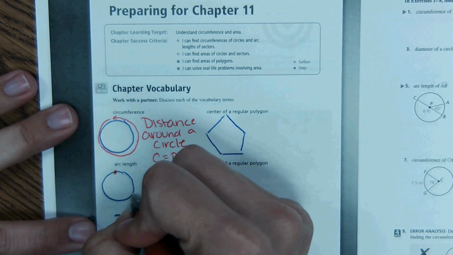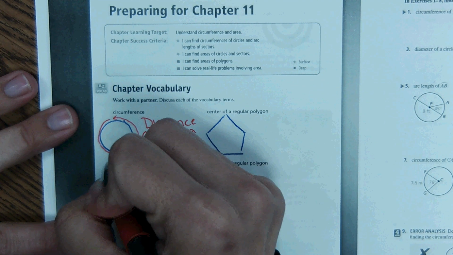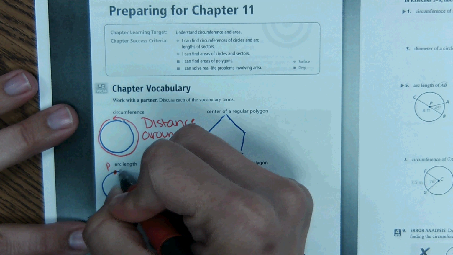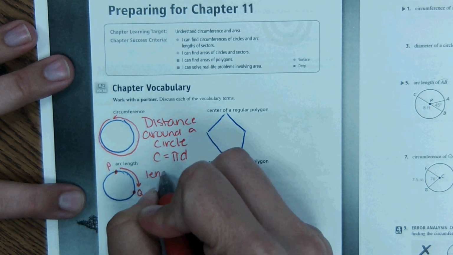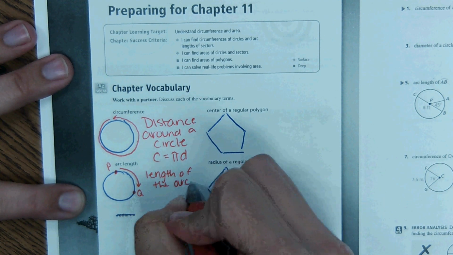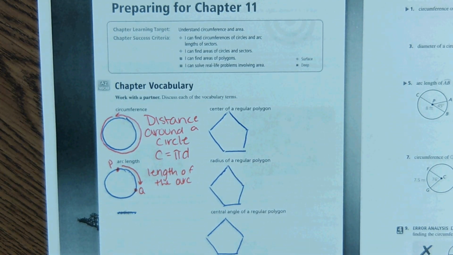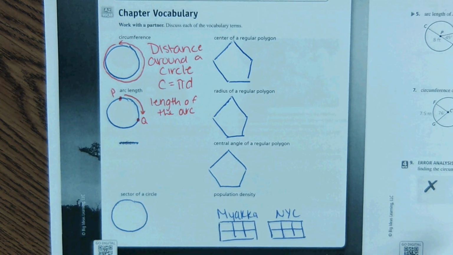Okay, and then arc length, pretty self-explanatory. Let's say this is P and Q, and the question asks for the length of arc PQ, so it's just the length of the arc. So it's like part way around the circle.